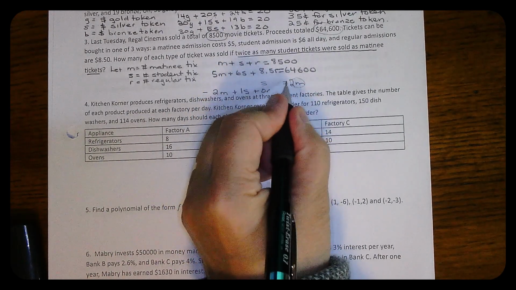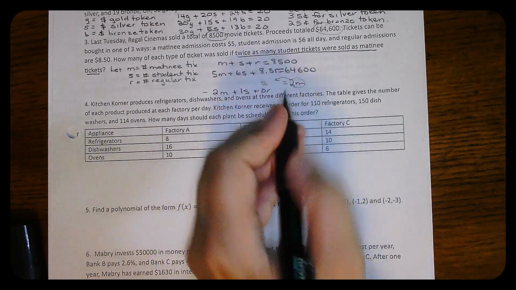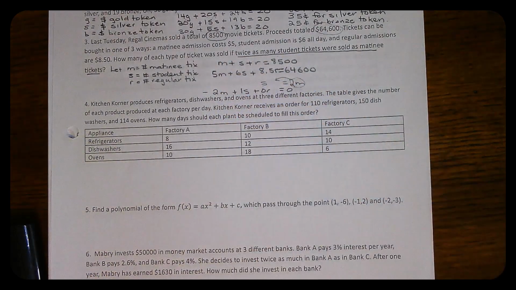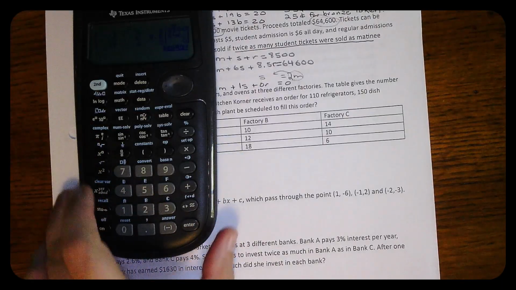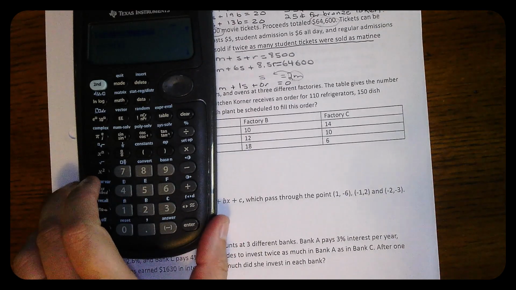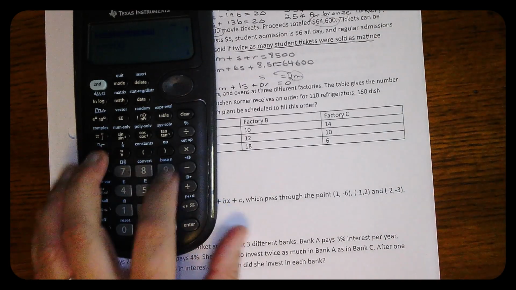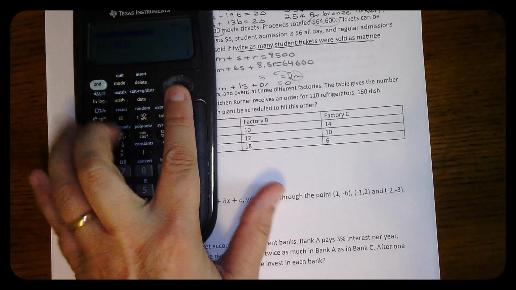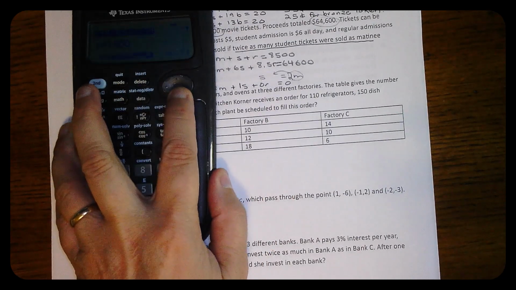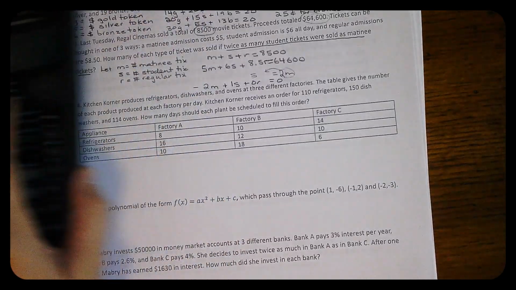And then when you move this over, there's nothing on the right, so you just put equals 0. So if you put that in the calculator, I'm going to pause and go ahead and do that and then reveal the answer. Okay, so I have it all in and I hit solve. I get X is 900, Y is 1800, and Z is 5800.